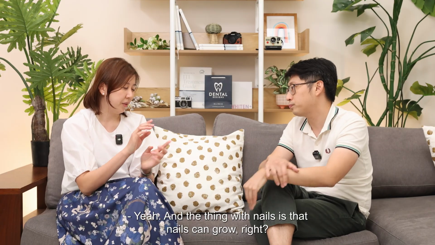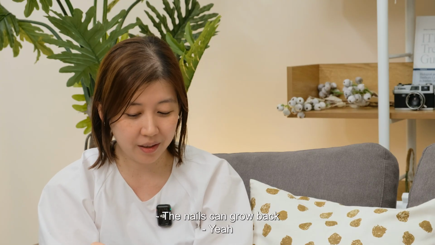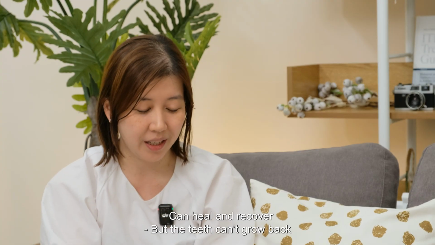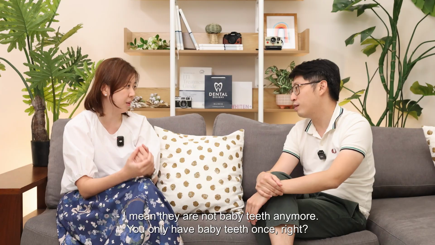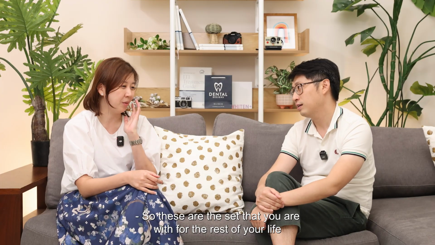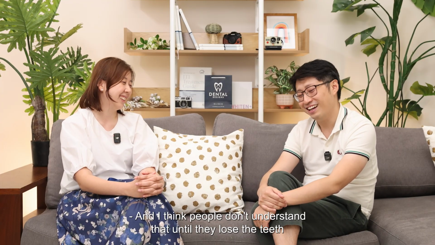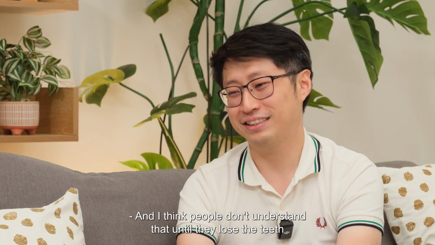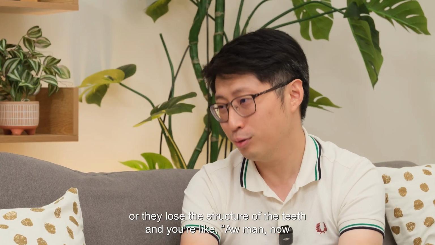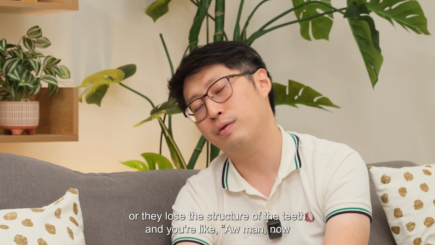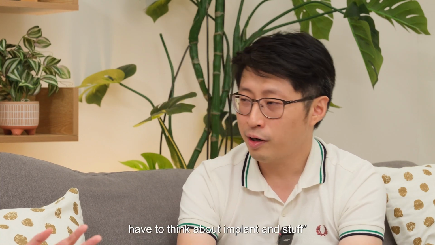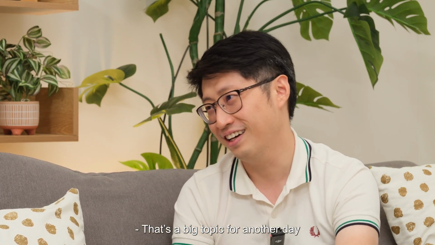Yeah. And the thing with nails is that nails can grow back, right? But teeth can't heal or recover. They're not baby teeth anymore. You only have baby teeth once, right? So these are the set that you're with for the rest of your life, pretty much. Precisely. And I think people don't understand that until they lose the teeth or the structure of the teeth, and then you're like, oh man, now we're going to think about implants and all that stuff. That's a big topic for another day.